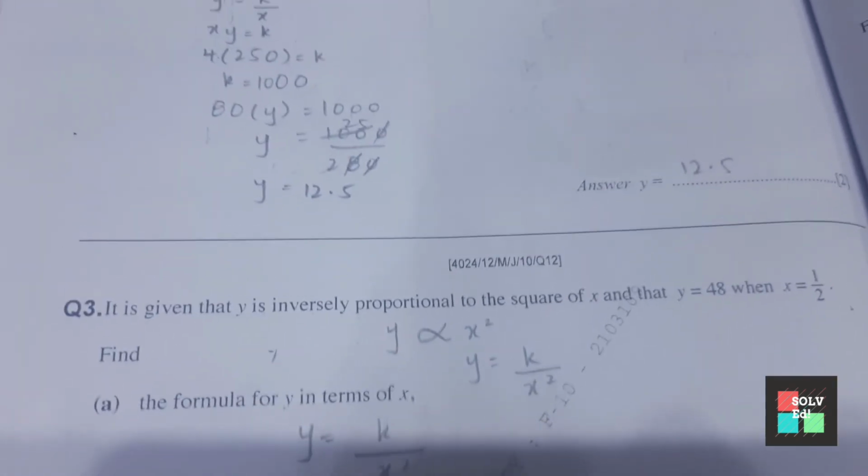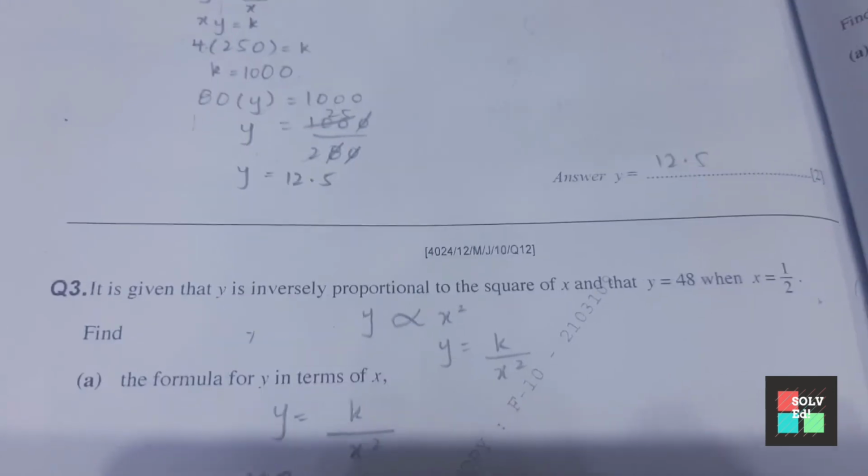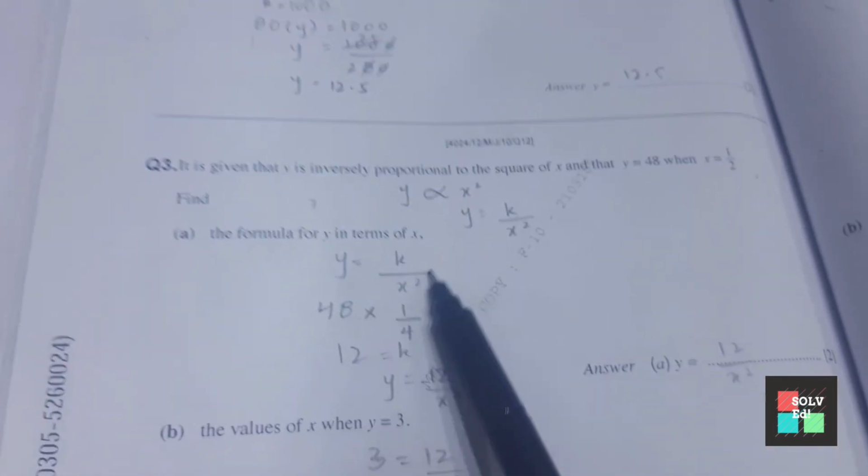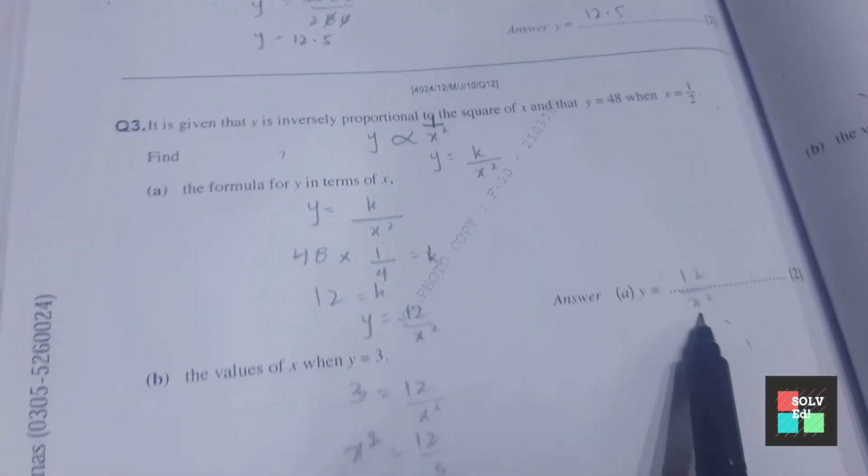Let's move on to the next one. I would recommend that you actually try solving this yourself and then come back to me to check your answers. Here I have just derived the formula, and using the principle behind inverse relationships, I have derived the formula to be 12 over x squared, and then find the values of x when y equals 3. Substitute and come back to me.